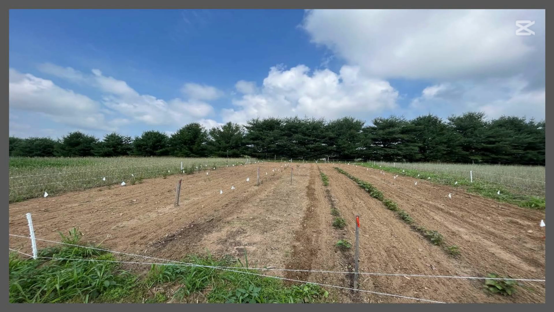So this is the field where it all happened. You can see all these different little flags. That was just marking where shoots were coming up because it was very erratic timing. But they were planted in rows. It was very similar to potatoes almost, where you just rip a furrow, stick the roots in, and then weed control.